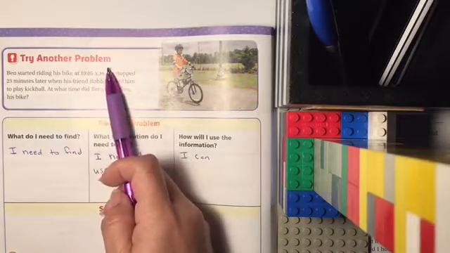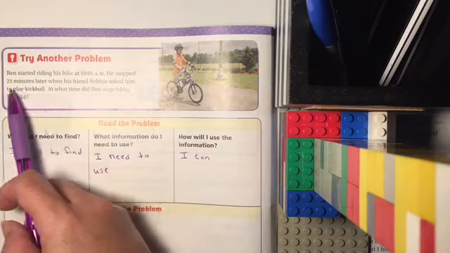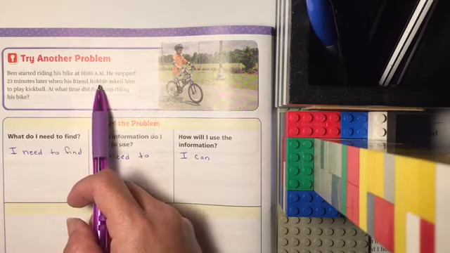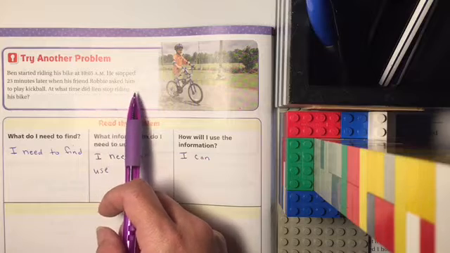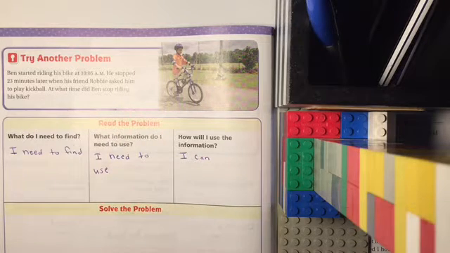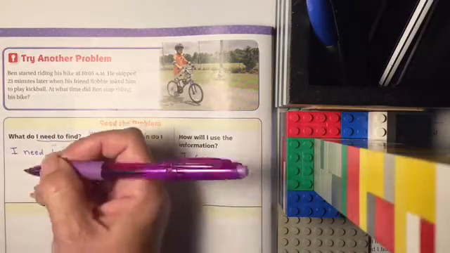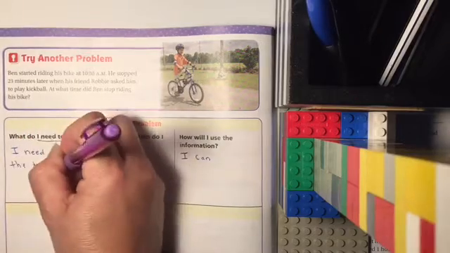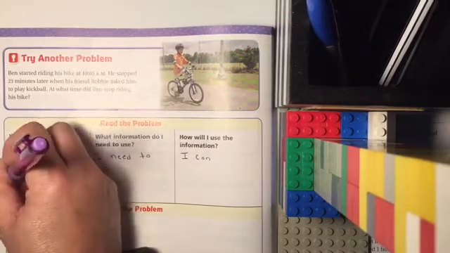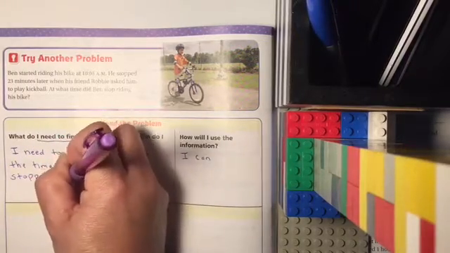Try another problem. Ben started riding his bike at 10:05 a.m. He stopped 23 minutes later when his friend Robbie asked him to play kickball. At what time did Ben stop riding his bike? Well, what do I need to find out first? I need to find the time Ben stopped riding his bike.